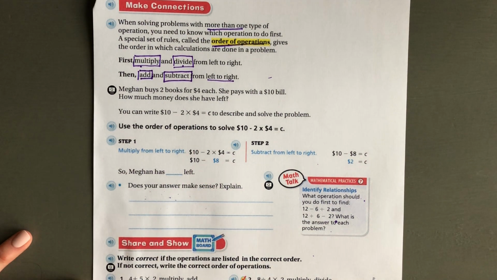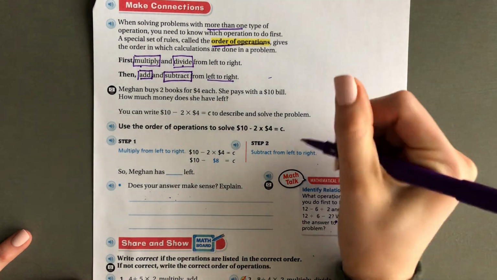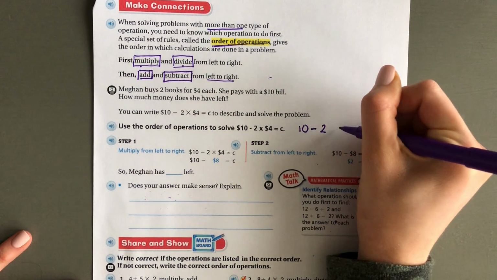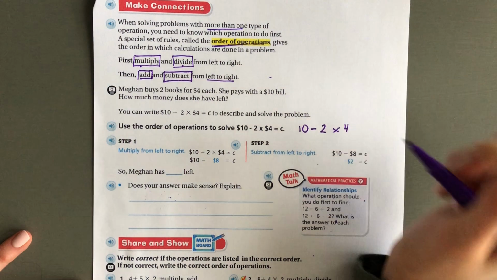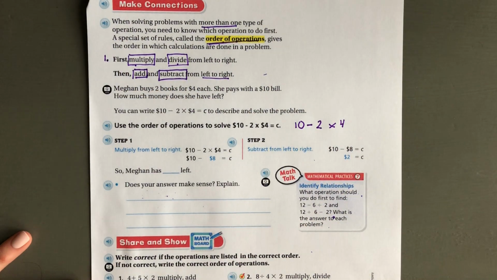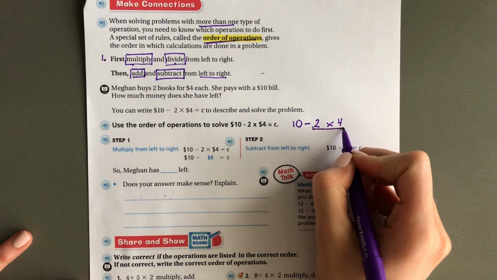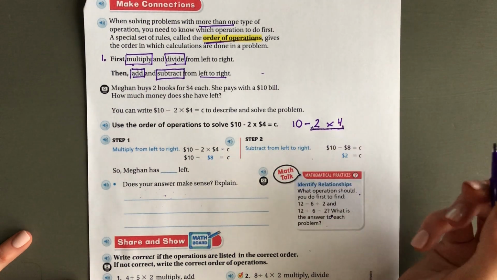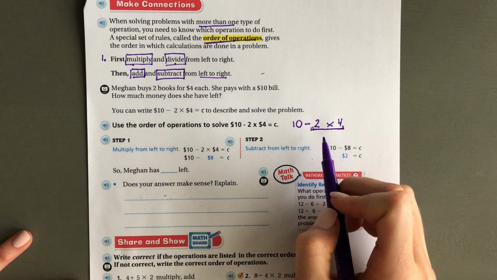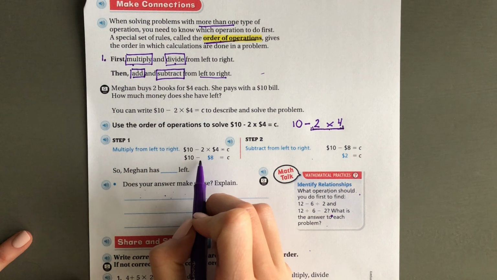All right, so let's use the order of operations. I'm going to write it without the money signs just so you can see it a little bit better. 10 minus 2 times 4. Well, step 1, that's this right here, we multiply and divide. So I'm going to do the multiplication first. I'm going to put a little bracket around there to help me because we multiply from left to right first. So when we do that, we get 2 times 4, which is going to give us the number 8.